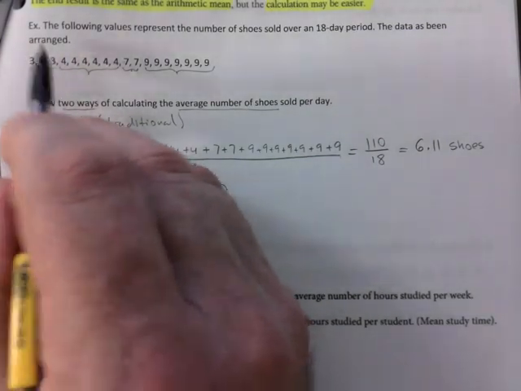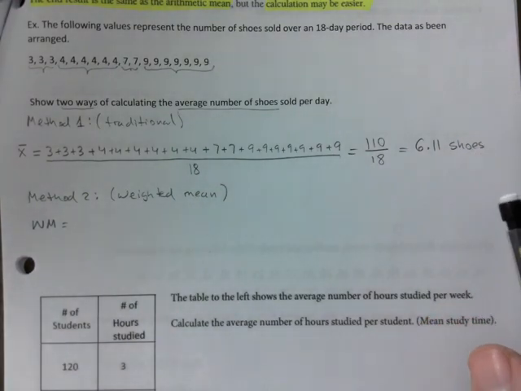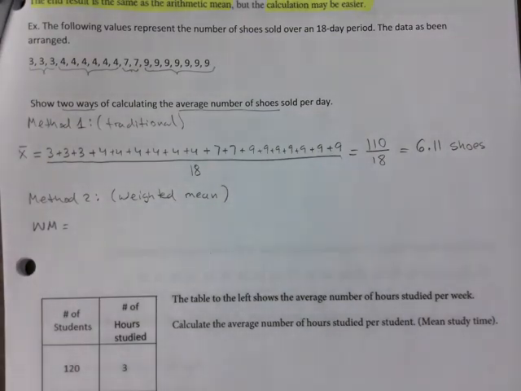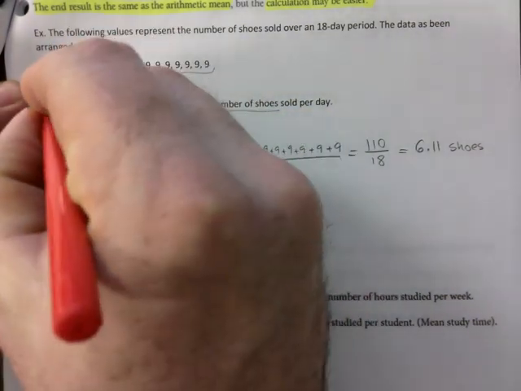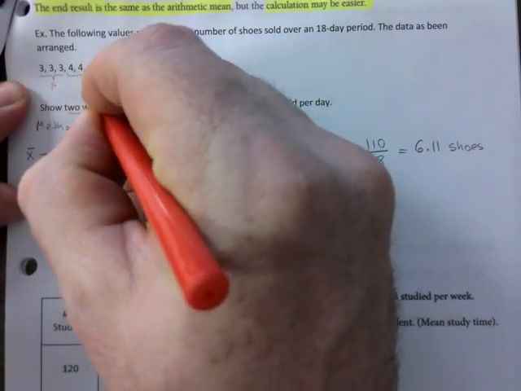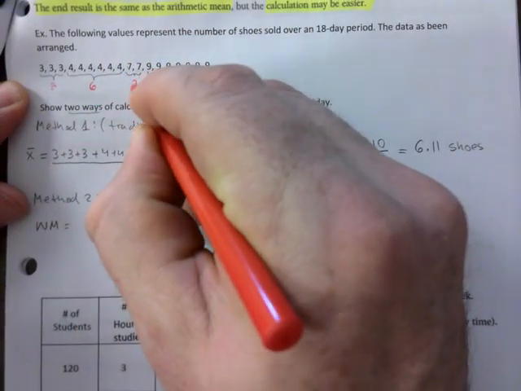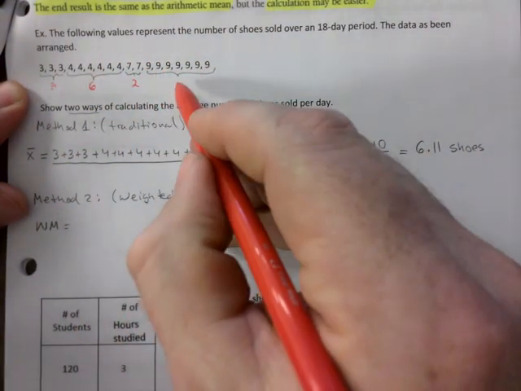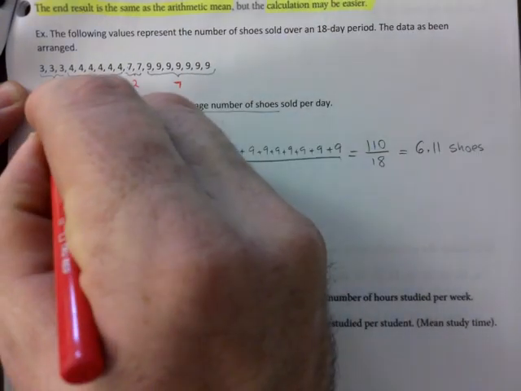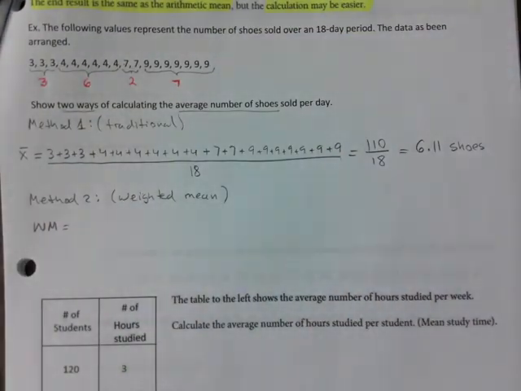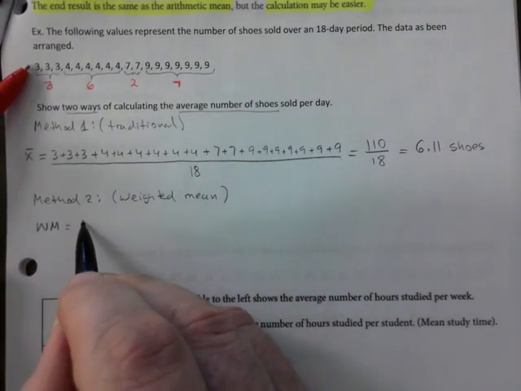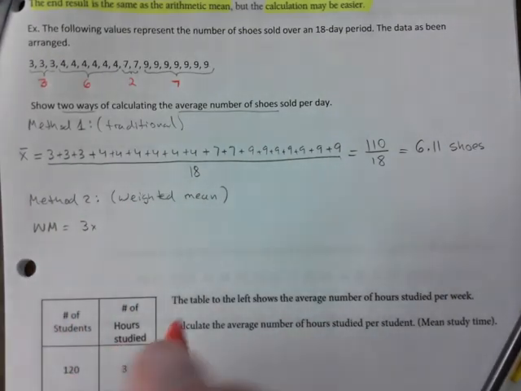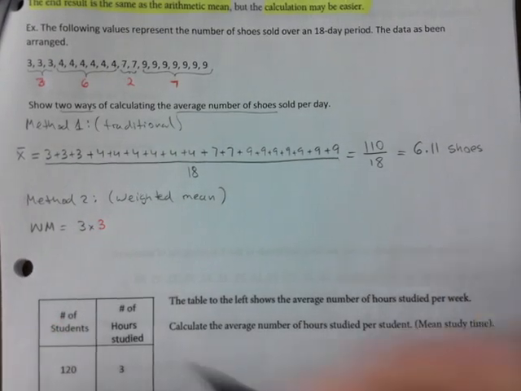How many 3s do I have? 3. So I'm going to grab a highlighter here. Maybe I'll just use a red pen for this part. Any color pen will do, right? So we have 3 of them. We have 6 4s, 2 7s, and 7 9s. I just want a different color because I'm going to use that in what I'm about to do. So the number 3 showed up how many times? 3 times. Okay, put it in brackets.